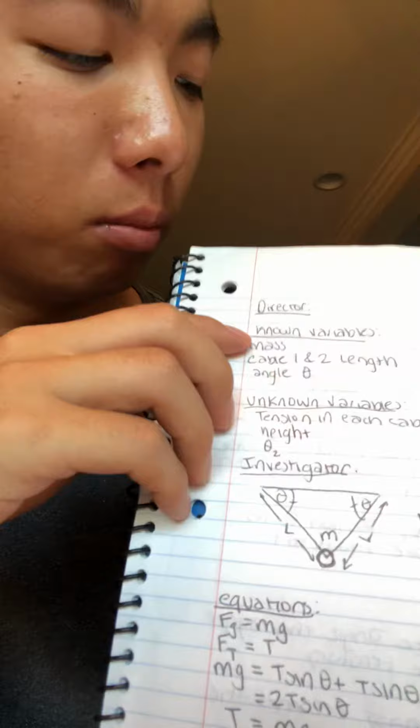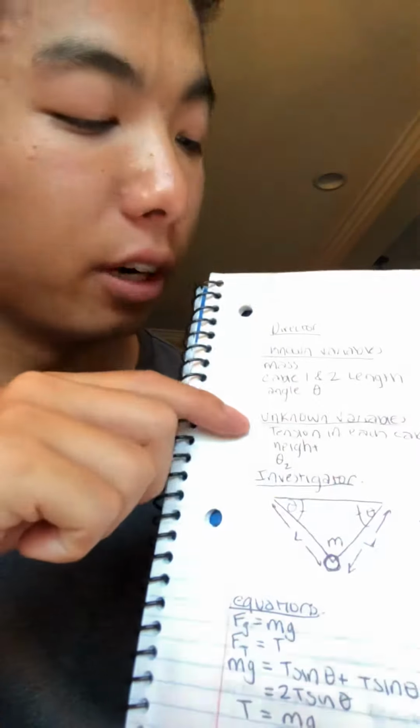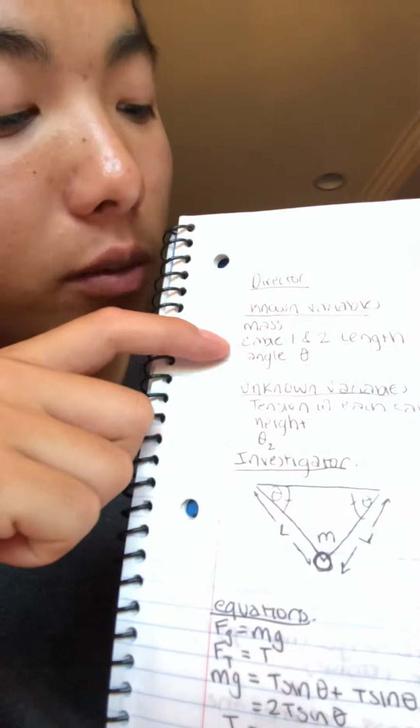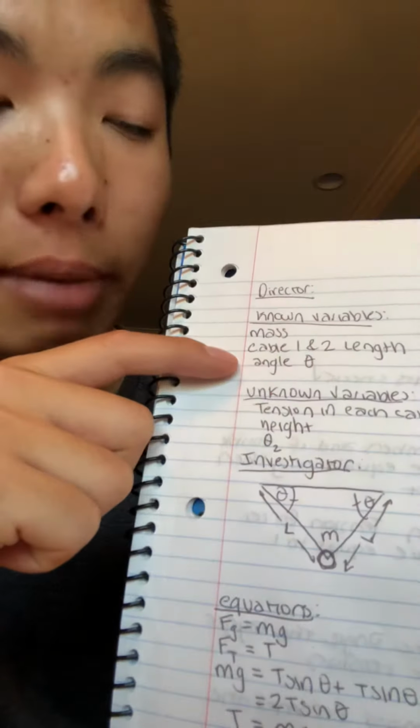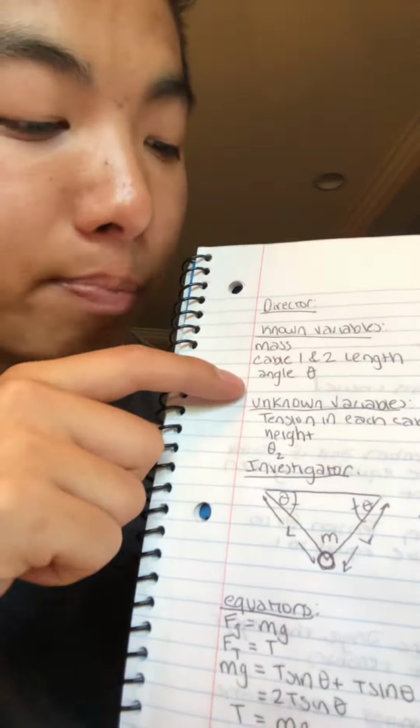I started the problem with the director section by declaring our known and unknown variables. So we know the mass that's hanging between the two cables, and then we know the lengths of each of the cables that are holding up the mass. We also know the accompanying angle theta in between the ceiling and the actual tension ropes.